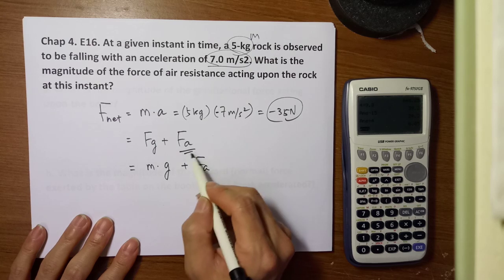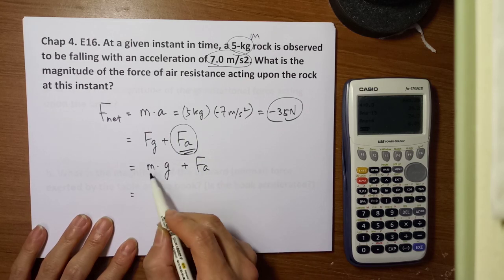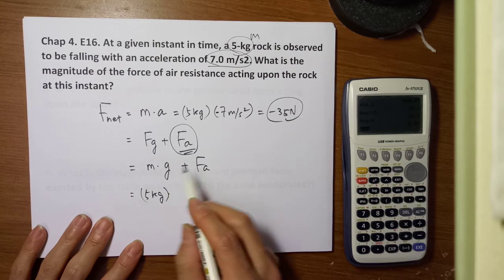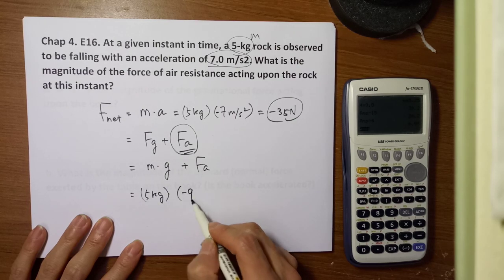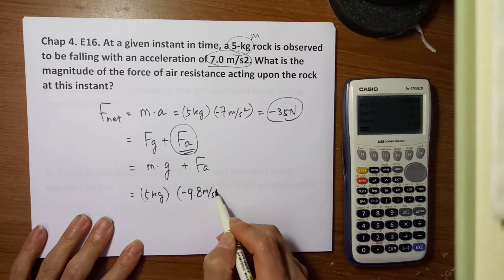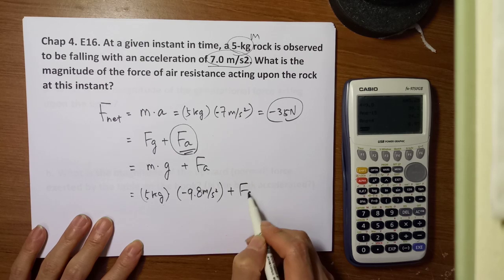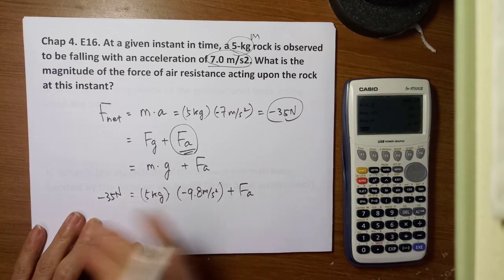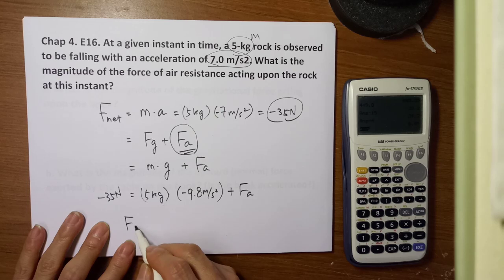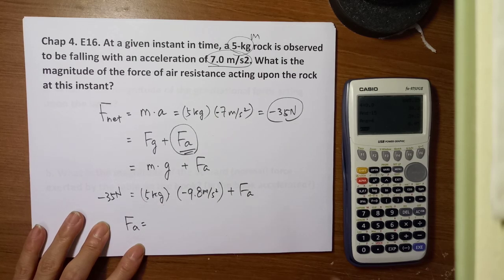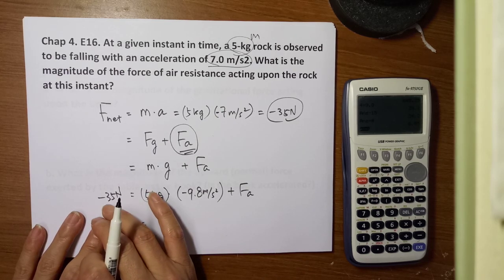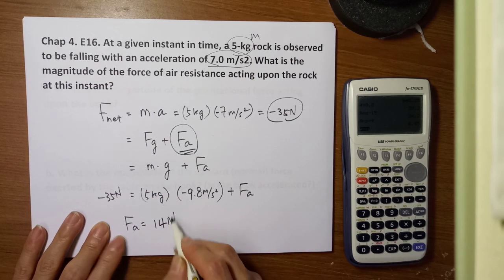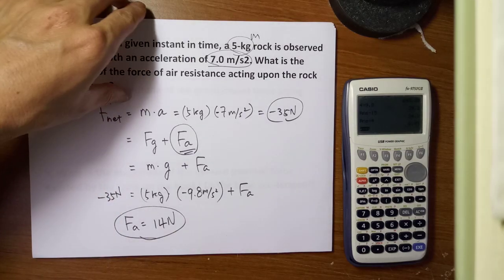So we need to find this Fa. m is 5 kilogram and g equals negative 9.8 meter per second square, plus Fa equals negative 35 Newton. Moving this to the other side, Fa becomes negative 35 plus 49, becoming 14 Newton as your final answer.